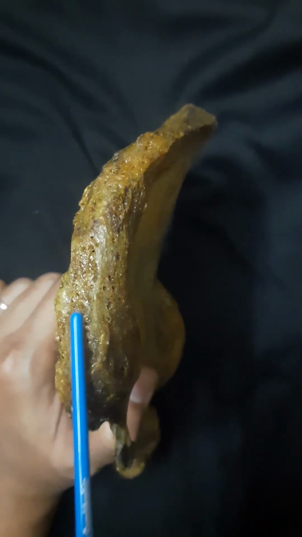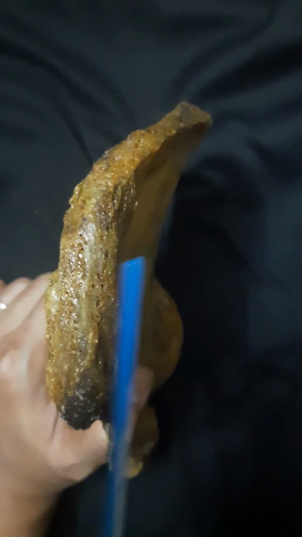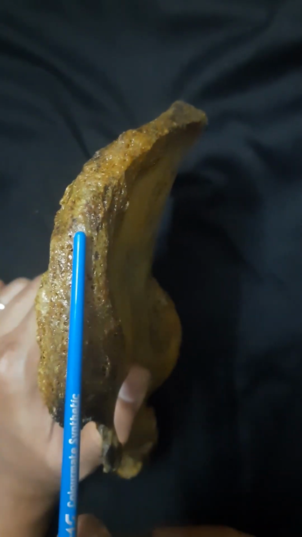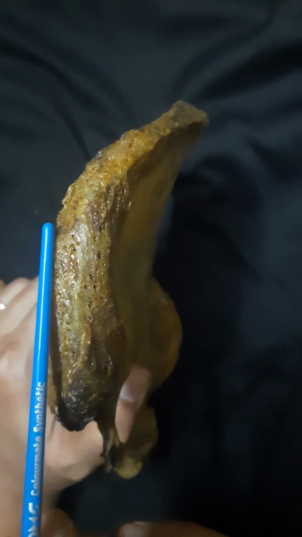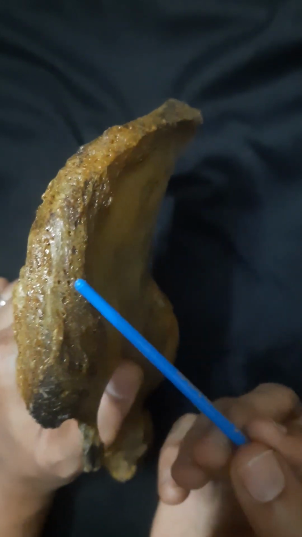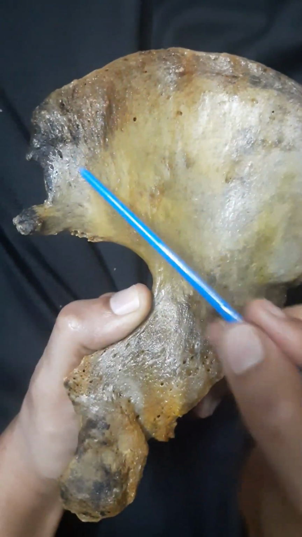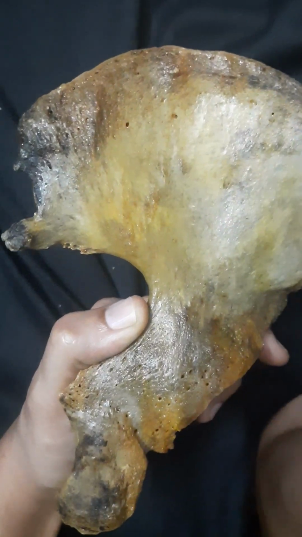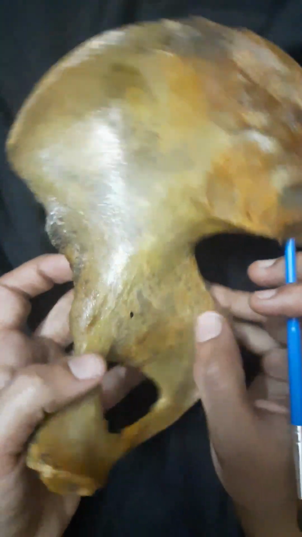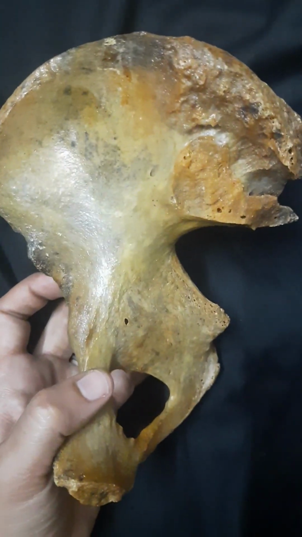Coming to dorsal 1/3, the vertical ridge divides the dorsal 1/3 into lateral slope and medial slope. Lateral slope gives rise to gluteus maximus, medial slope erector spinae. We can see this gluteus maximus also extends to the dorsal surface behind the posterior gluteal line. This is about the attachments of ilium.